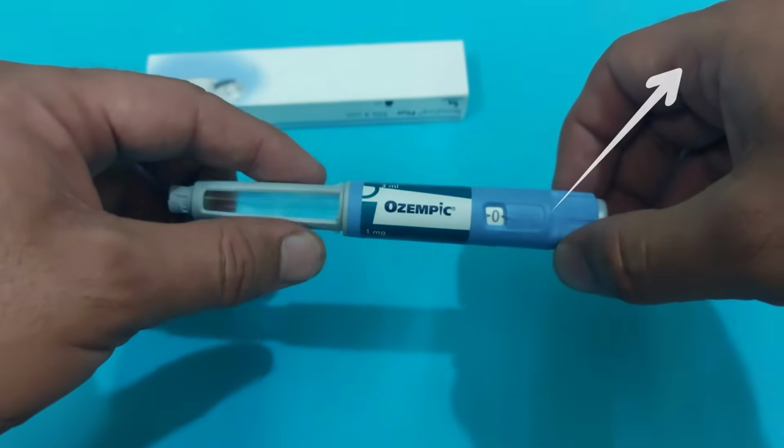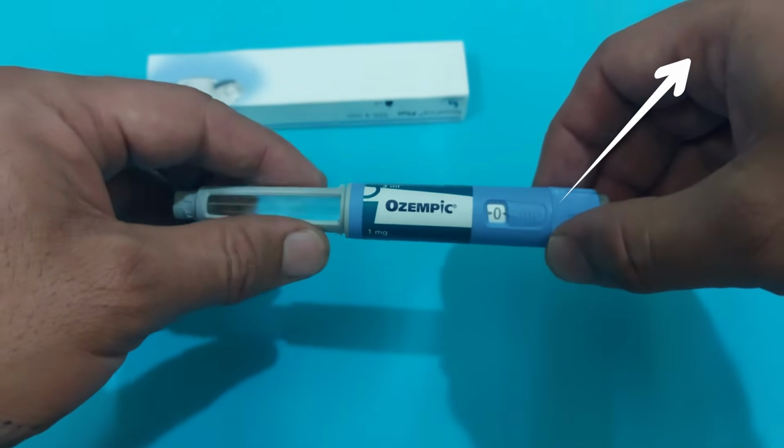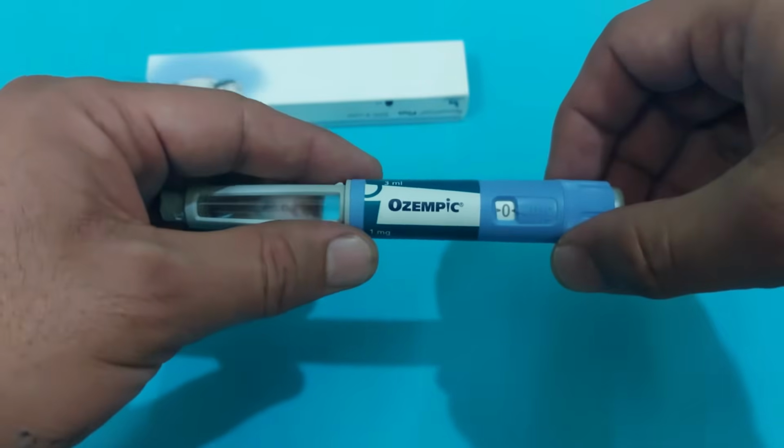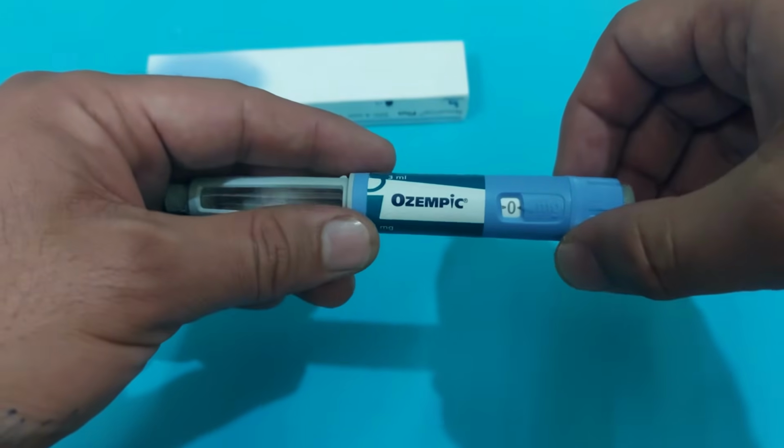After that, I have talked about how to use the Ozempic pen in my other video. I will attach the link in the description, and you can also check it up in the I button. So now I will show you how to calculate the dosage by clicks.